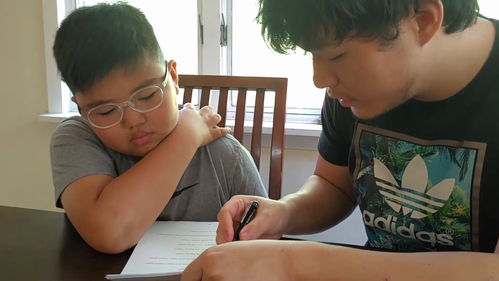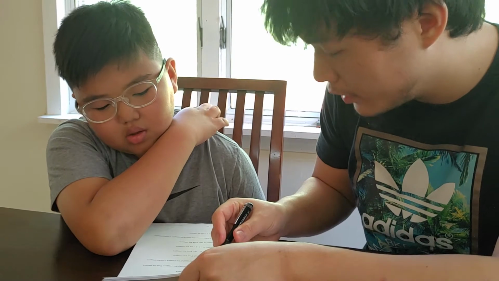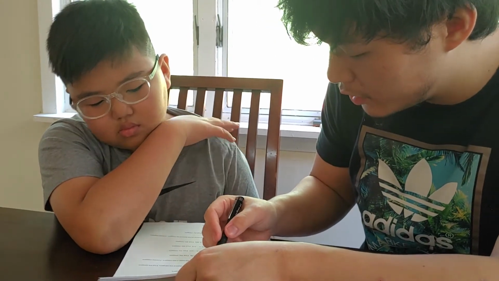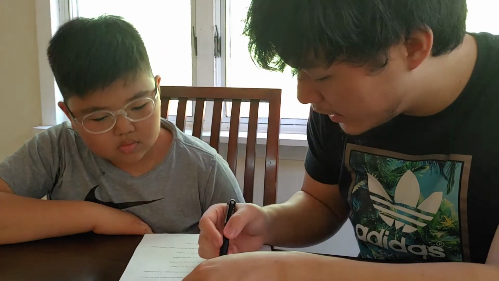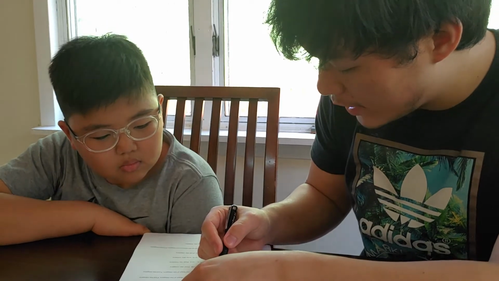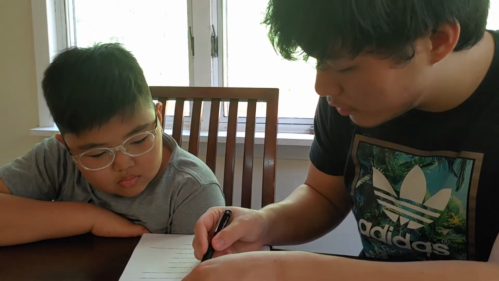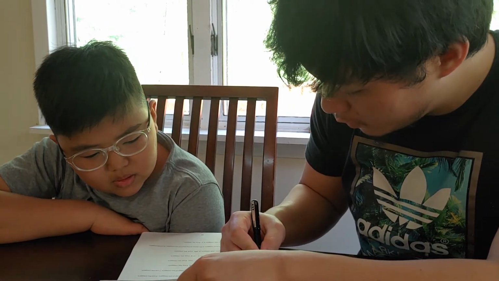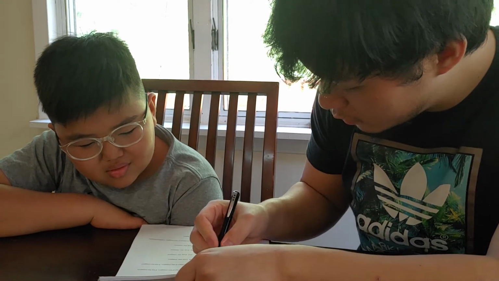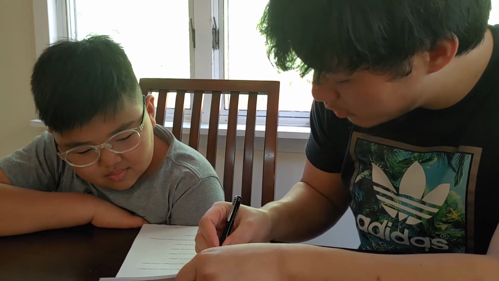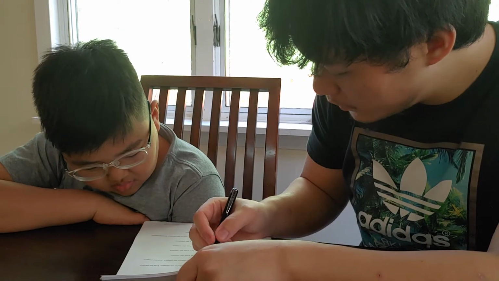So there's 3 x's, and then 1, 2, 3. So 3x plus 3 equals negative 129, and you want to isolate x. So we're gonna subtract 3 from both sides. What do you mean 3 from both sides? So we want to get rid of this 3, right? So if we subtract 3 here, can I use this? Yeah.